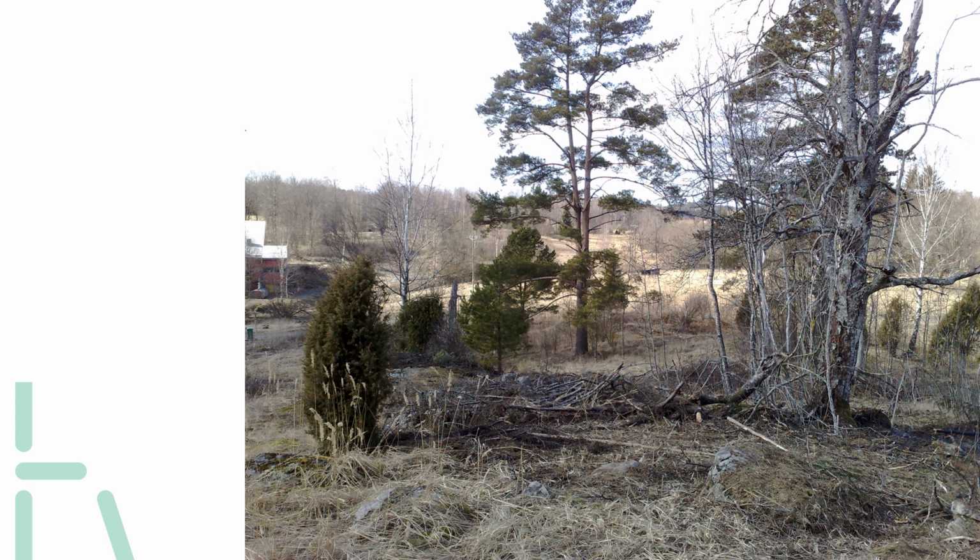But then a lot of spruces were removed, and also a lot of younger trees, whereas older trees, also trees that had some damage on them and which could be the habitat for many insects, we have been preserving.